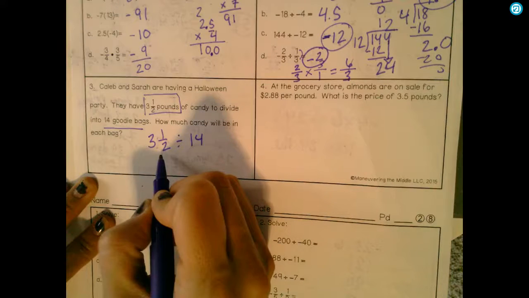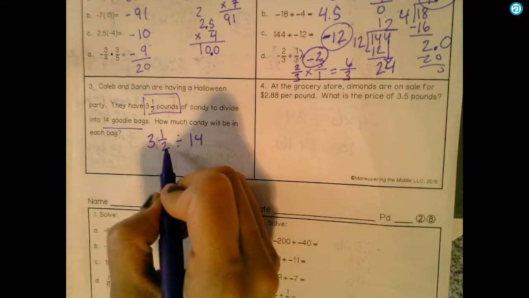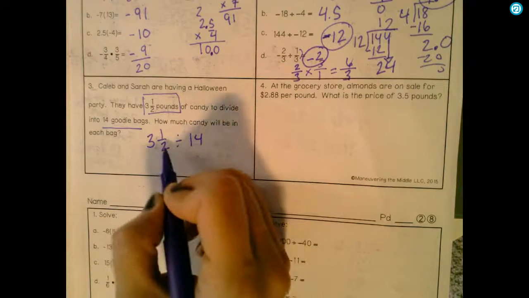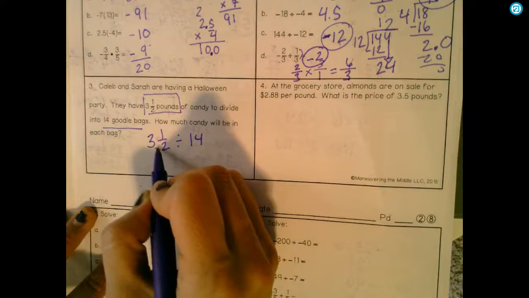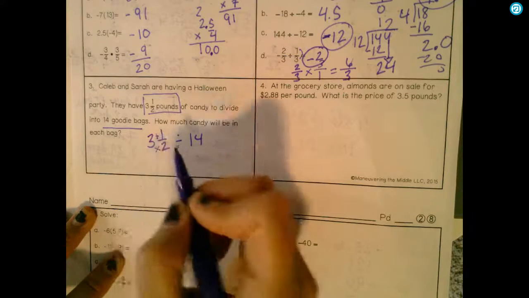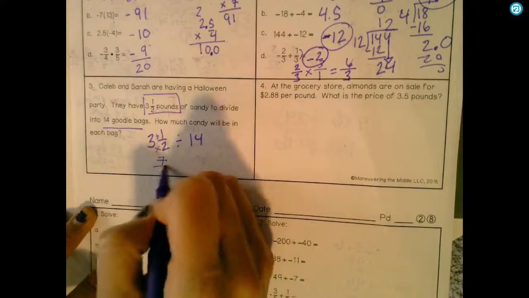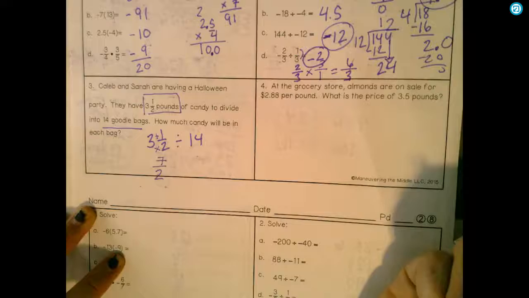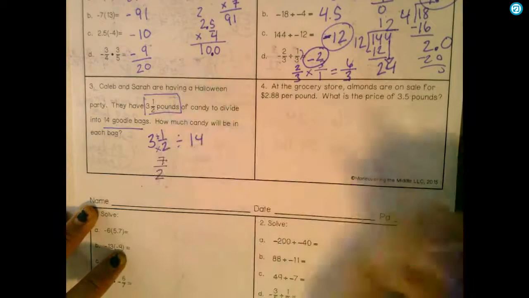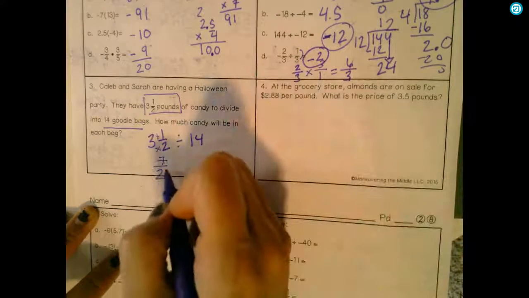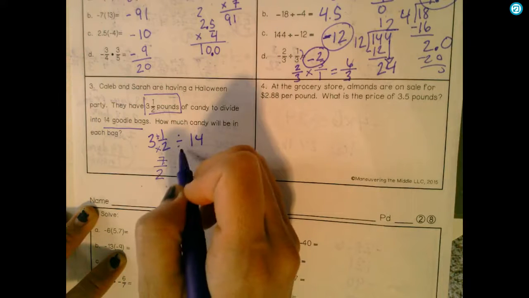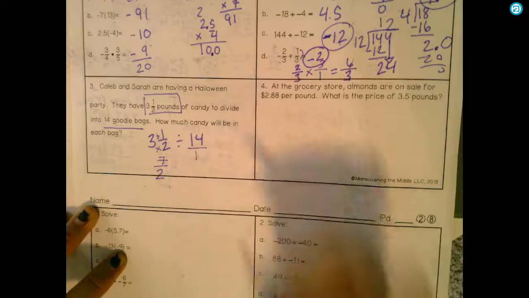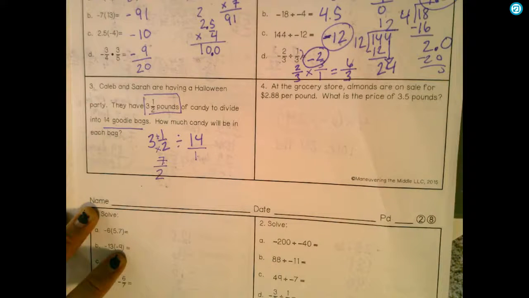This fraction, though, it's a mixed number. So I need to change this to an improper fraction. Instead of 3.5, I'm going to do 2 times 3 is 6, plus 1 is 7. 7 over 2, or 7 halves, is equal to 3.5. If I do 7 divided by 2, I'll get 3.5. So I change this to an improper fraction. I'm going to multiply by the reciprocal. So really, this is 14 wholes, or 14 over 1.